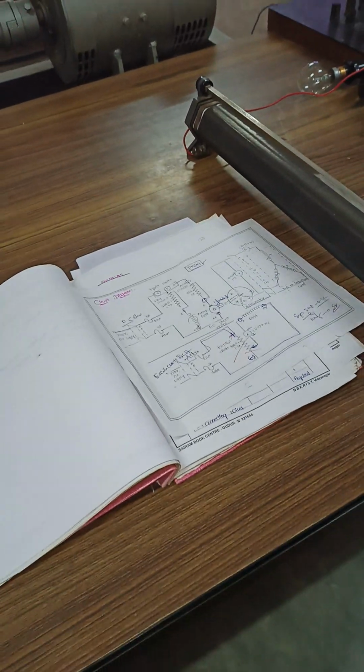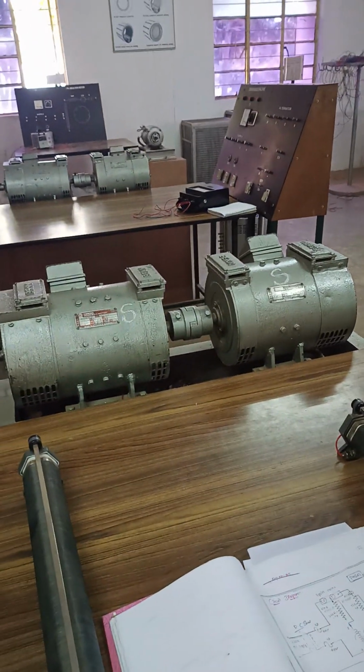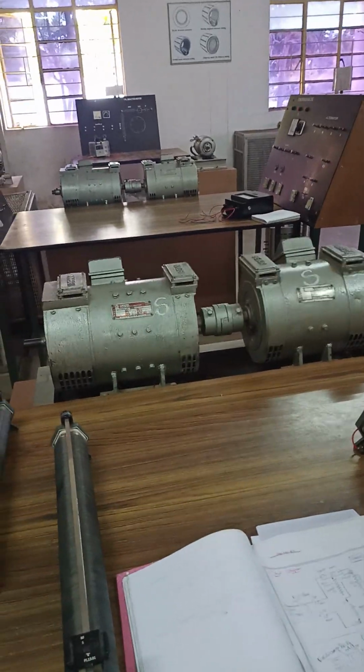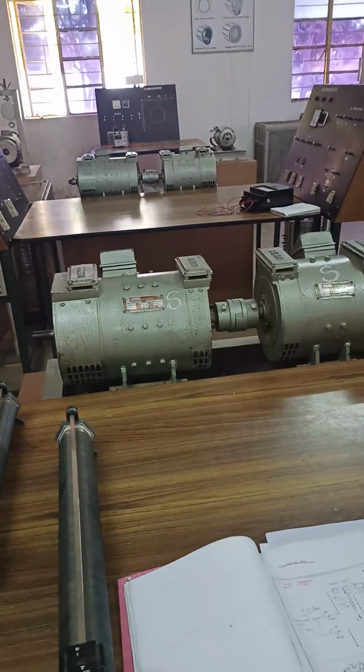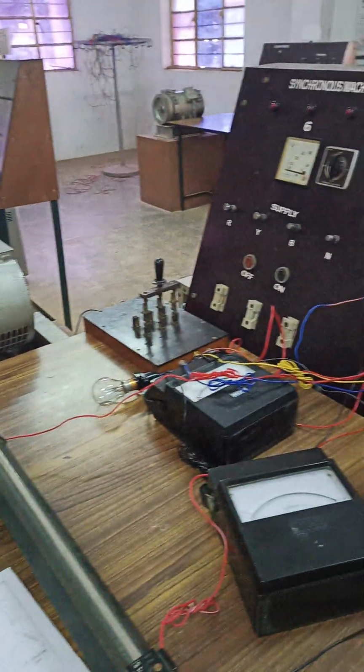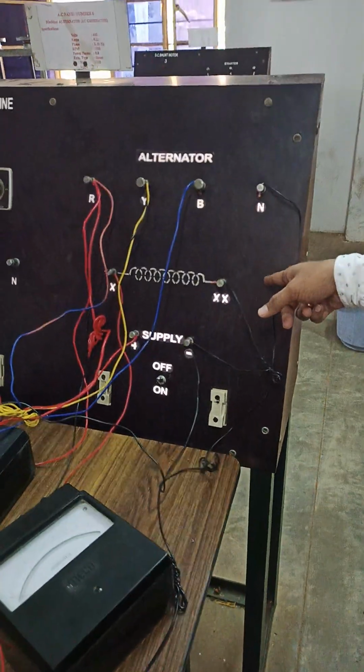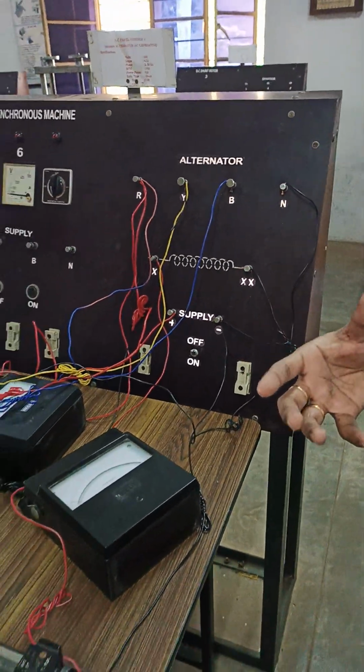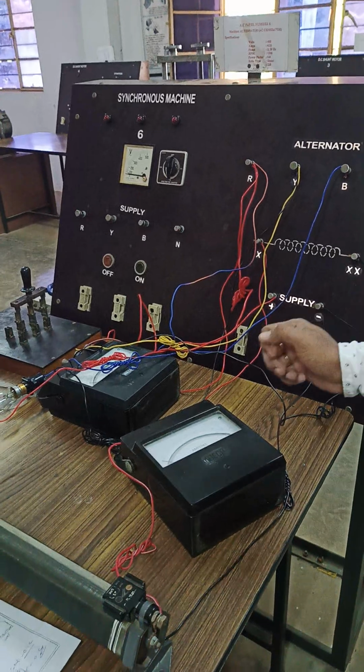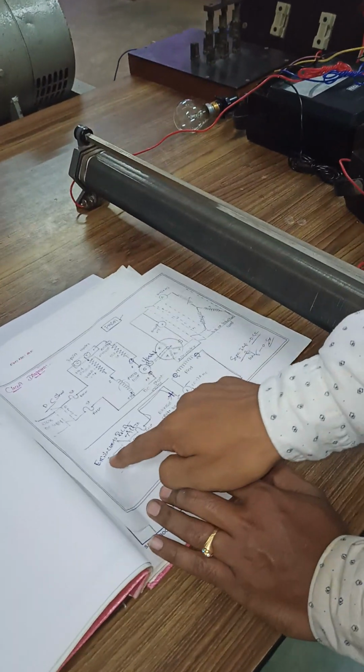Now already I told this is an alternator. We need to excite it. So you have a stator, and there the stator is nothing but a field winding. So this is the circuit for how to excite the rotor part, which is with the help of a DC supply. So coming to the excitation system, we have a DC supply.